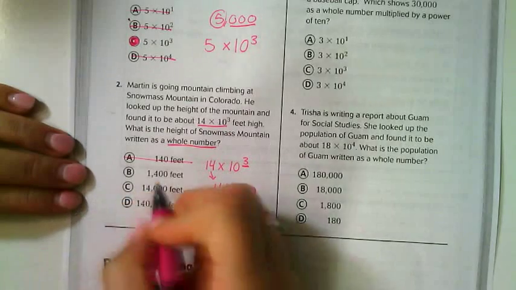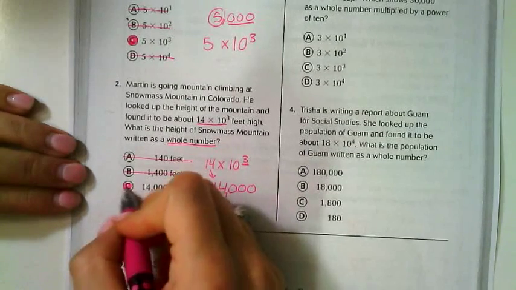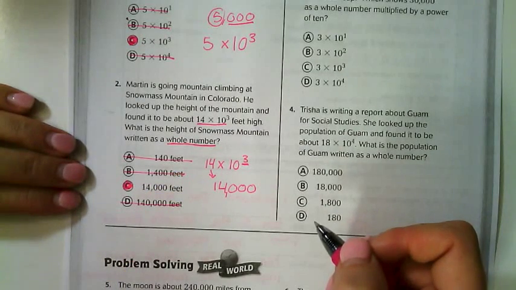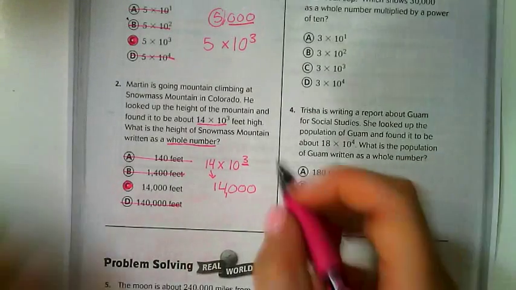That's not 14,000. That's 14,000. But just to make sure... You know, I'm not feeling very sure about this. I need to go back and check my work.